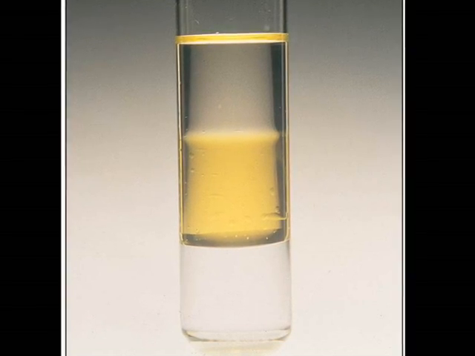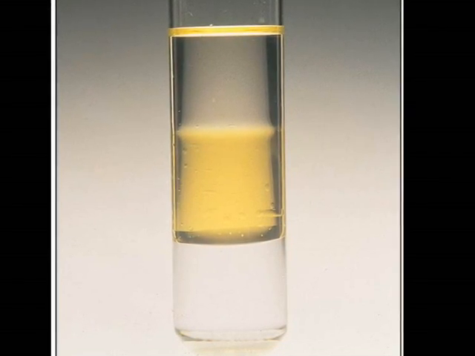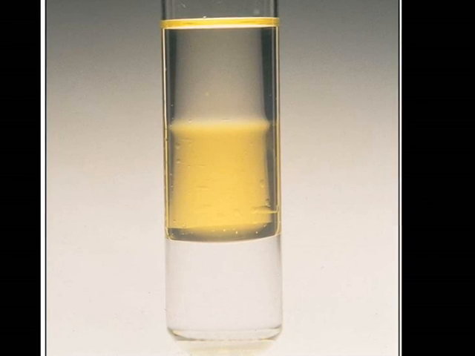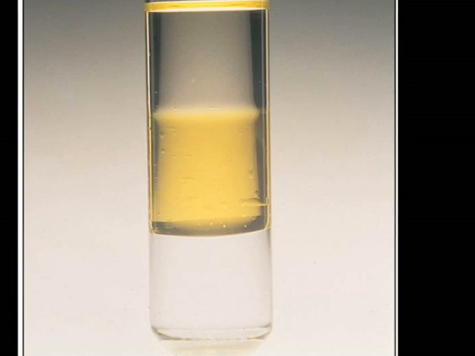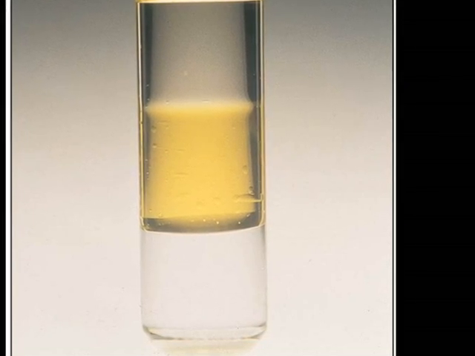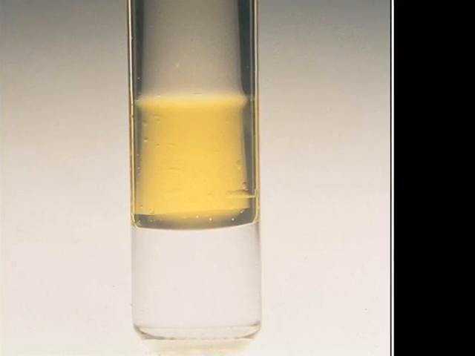Here you can see a layering of 3 substances. Their densities place them at different heights in that test tube, but it's their intermolecular forces and differences in solubility that cause the layering.